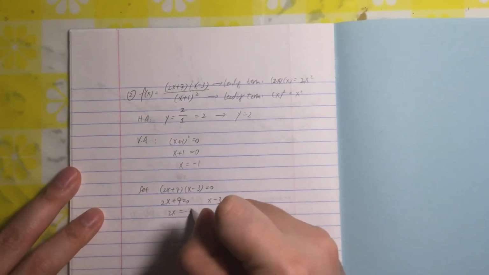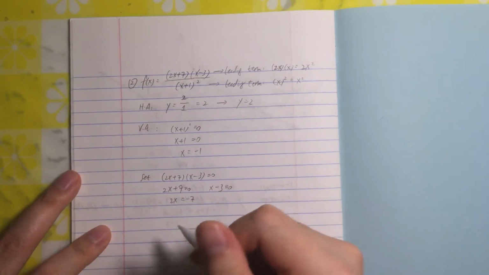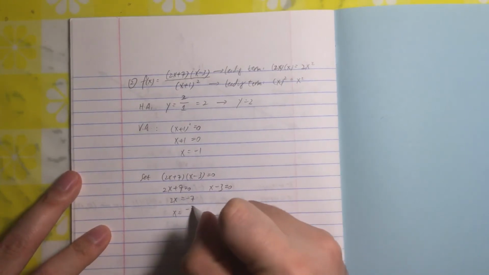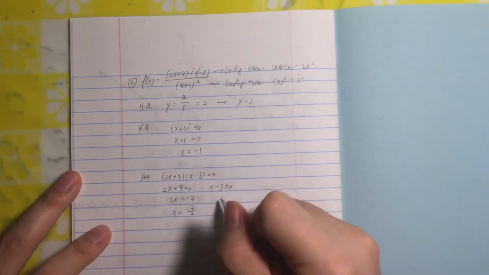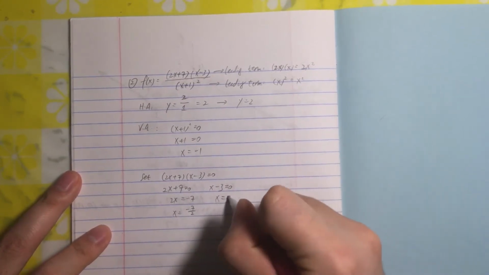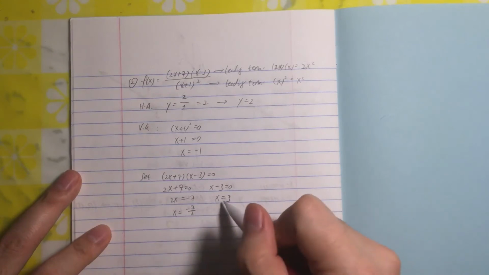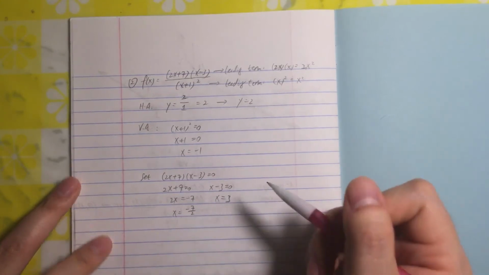I get 2x equal to -7. Then I divide both sides by 2. x equal to -7 over 2. In the second equation, I can add 3 to both sides. I get x equal to 3. So those are the zeros of this function f.